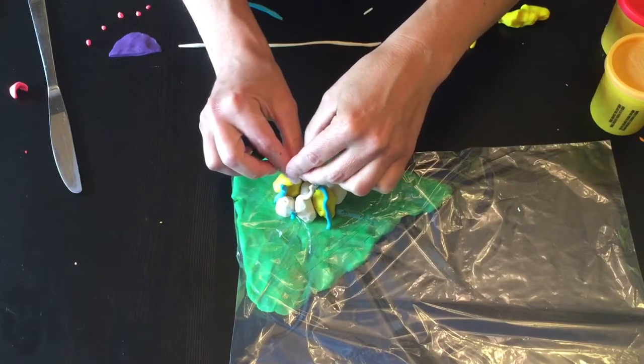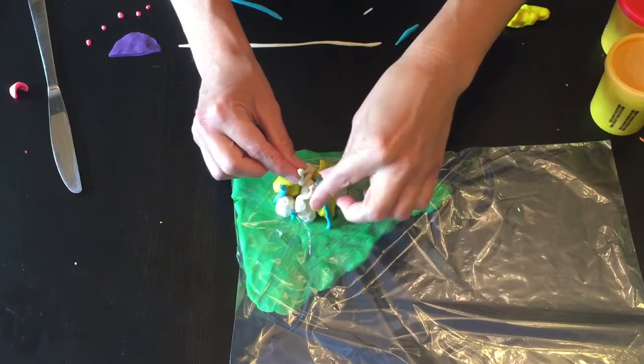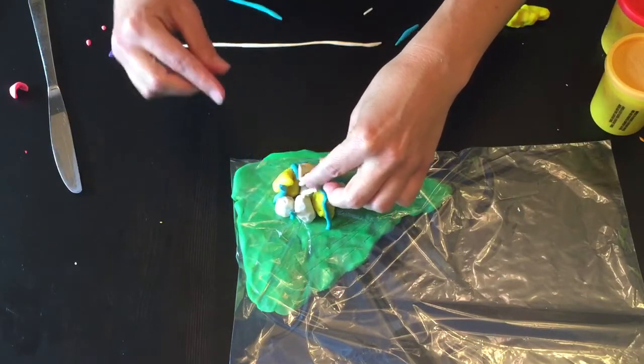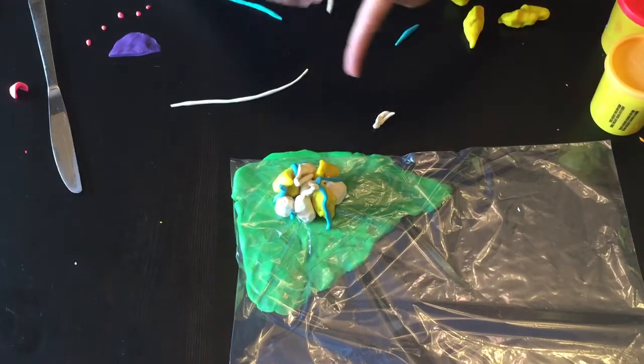And what these ducts do is they end up coming together and forming a bigger tube, and that bigger tube there is then called the lactiferous sinus.